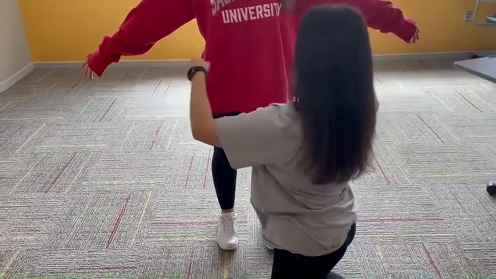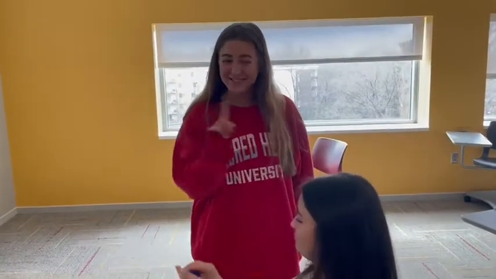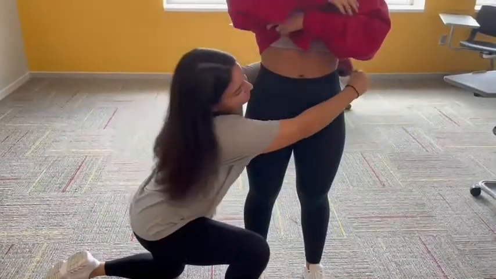Before taking measurements, you want to make sure that they're taken on the client's right side on bare skin. You want to avoid taking it from the front as it could be uncomfortable to the client.